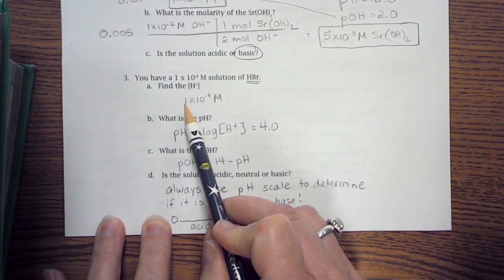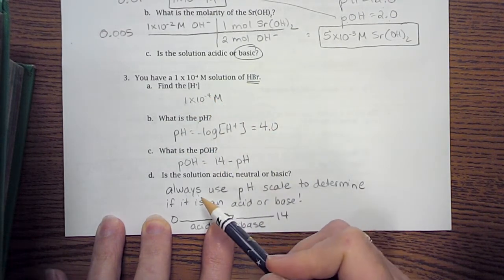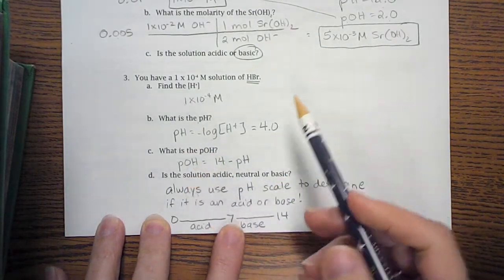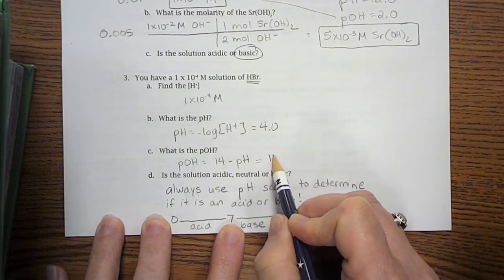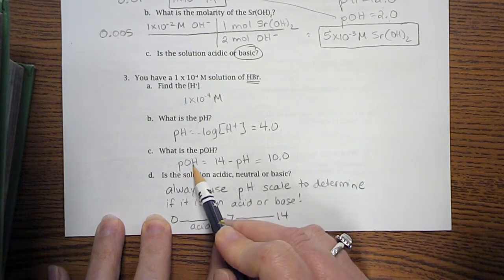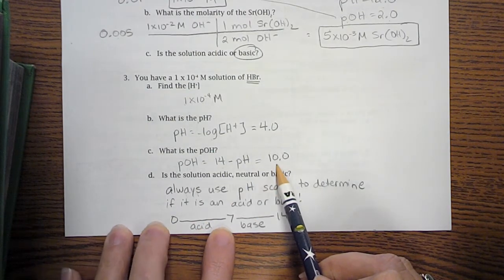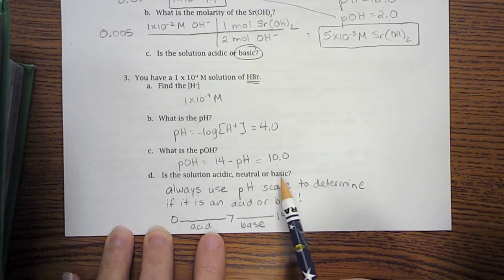Anytime there's a 1 here, you can simply look at the negative exponent, and that's going to be equal to your pH or pOH depending on what concentration you have. Well, our pOH is just 14 minus this number, and so our pOH, or power of hydroxide ions, in this same solution is 10.